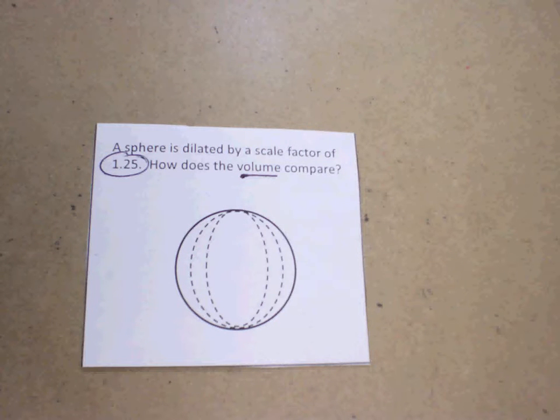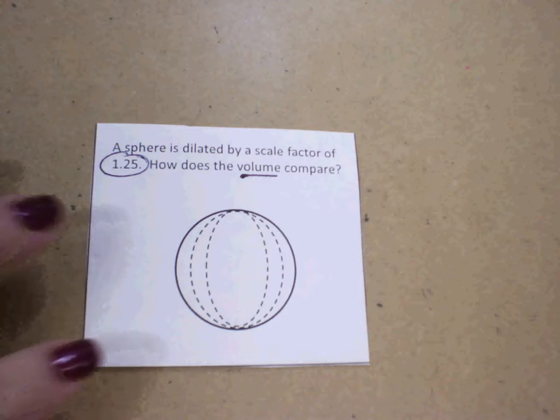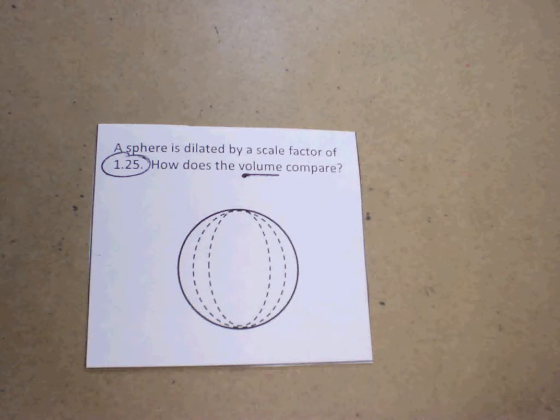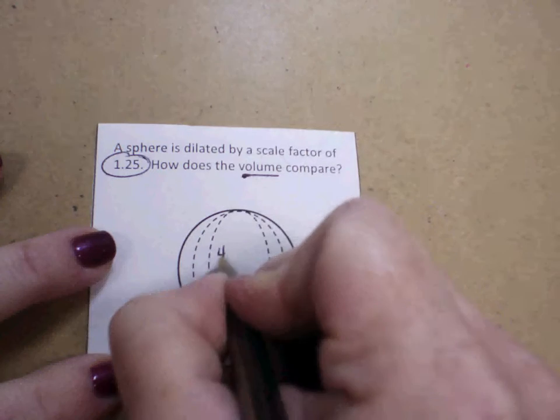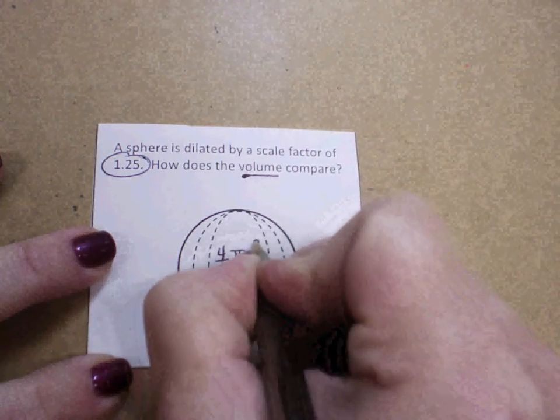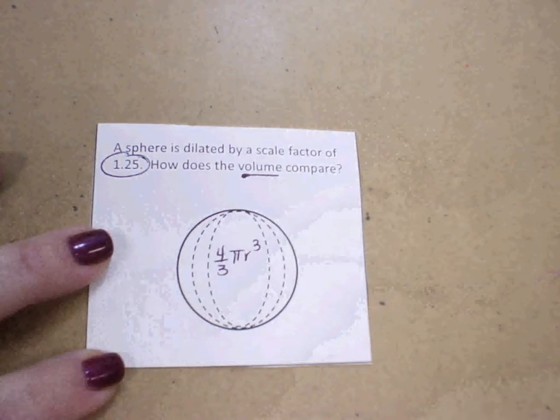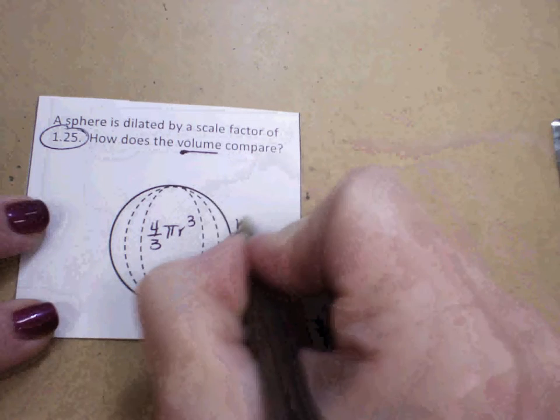Can we move on to the next one? All right, let's do the sphere now. So a scale factor of 1.25. Is it going to be bigger or smaller? If it's 1.25, bigger. It's a whole and then 0.25 more, so it's going to be bigger.